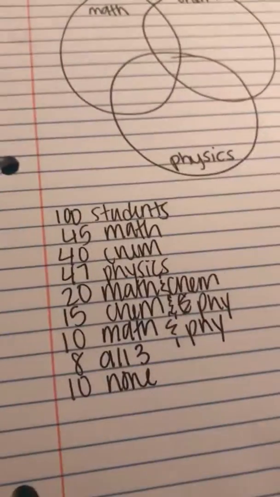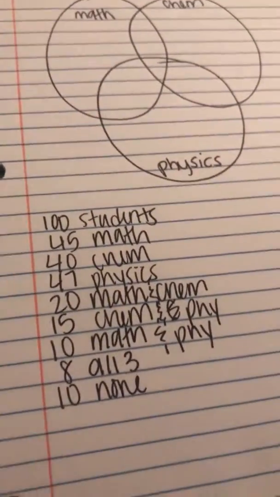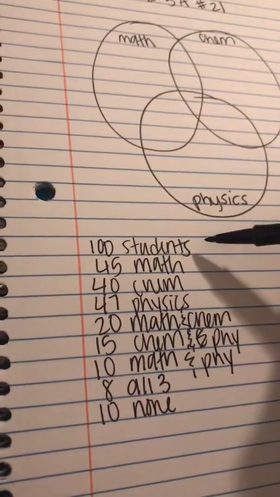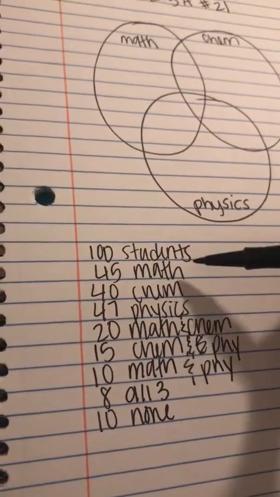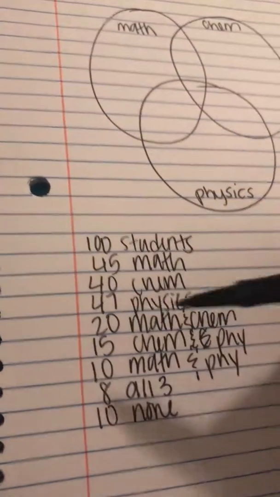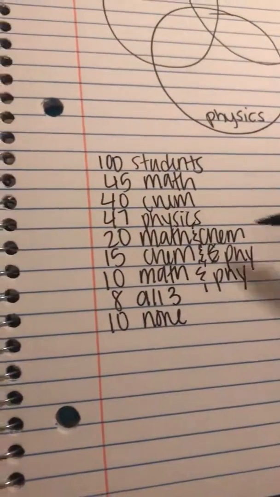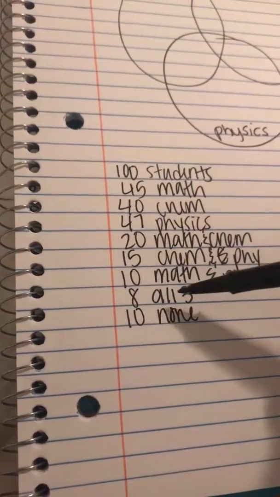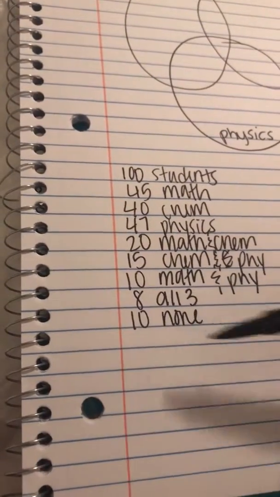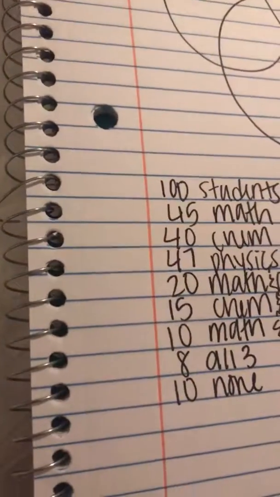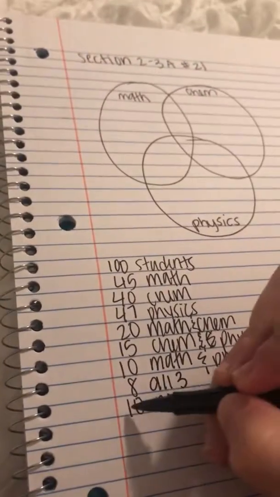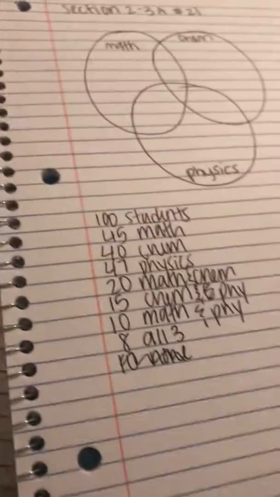Next, we're going to list all the information that we are given in the problem. So we were given that 100 students were surveyed, 45 picked math, 40 chemistry, 47 physics, 20 math and chemistry, 15 chemistry and physics, 10 math and physics, 8 all 3, and 10 none. The 10 we're going to leave outside the diagram because they didn't take any of those subjects. So we'll just cross that one out.